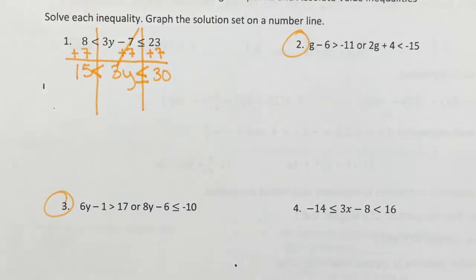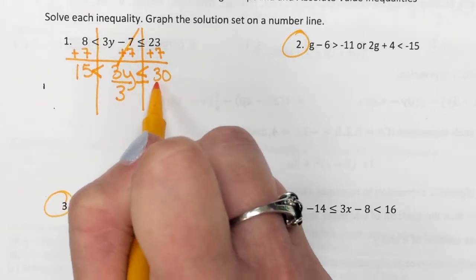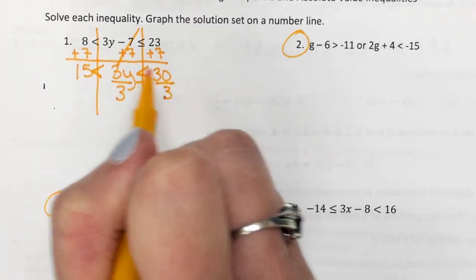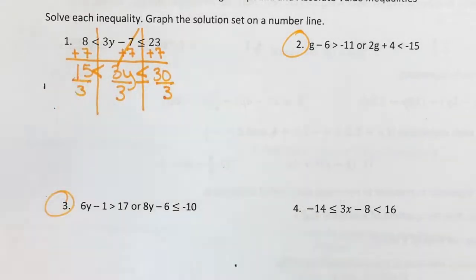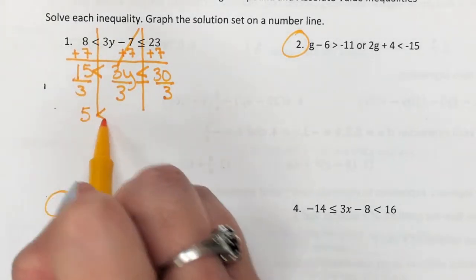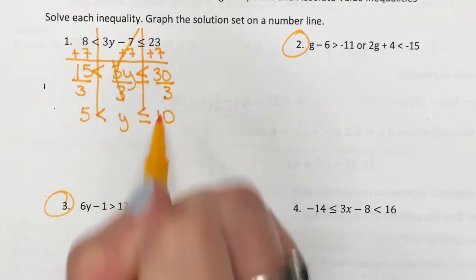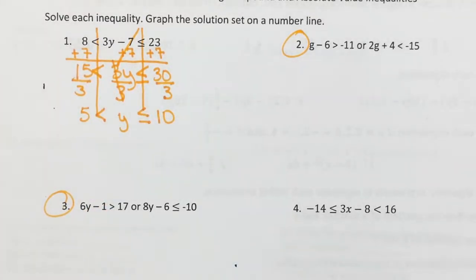How do you get rid of the 3? One more step. Divide by 3. You got to do it on this side of the line and on the other side of the line. So you just got to do it more than once. So you have 5 less than y less than or equal to 10. Y'all okay? All right, so then we got to graph it.